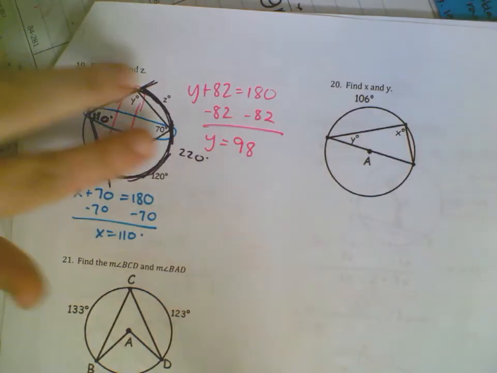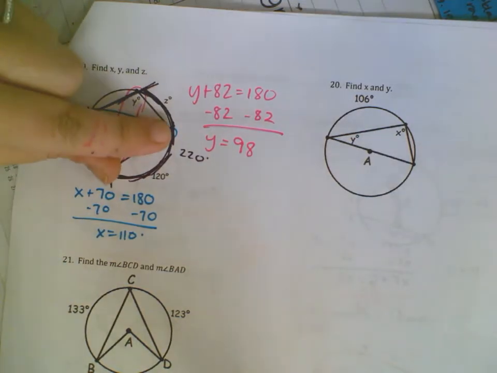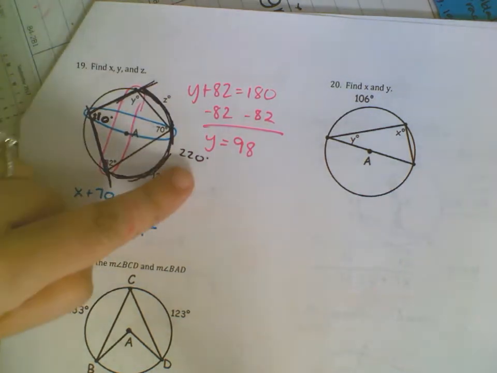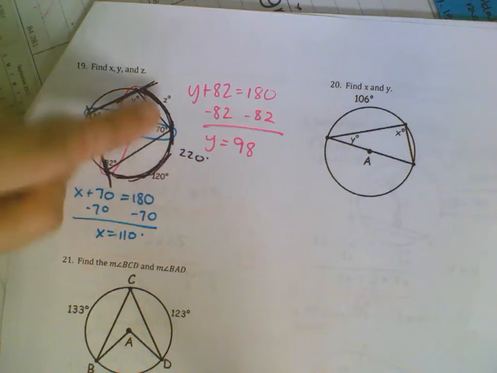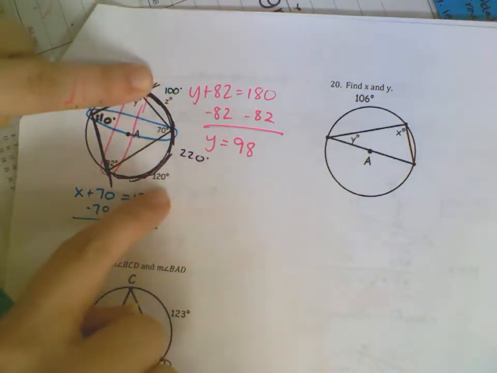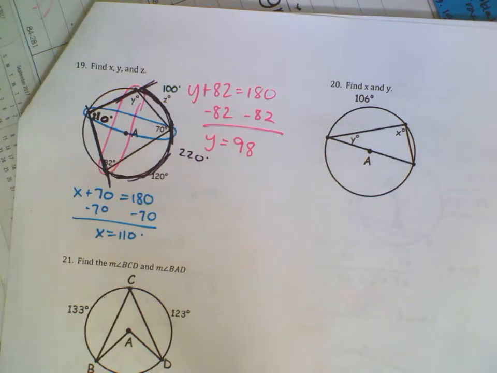Then if I'm looking for just this piece, I know that this arc and this arc make up the whole thing. So I can do 220 minus 120 to figure out that z is going to be 100 degrees. And you could say 100 plus 120 gives you that 220 for that whole thing.